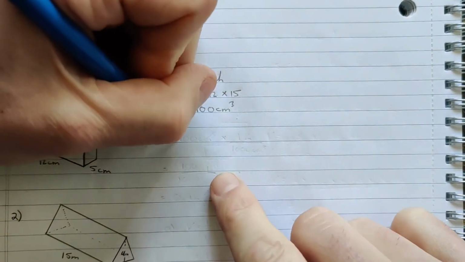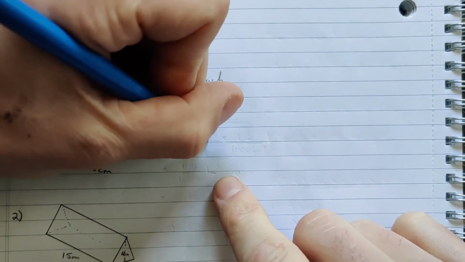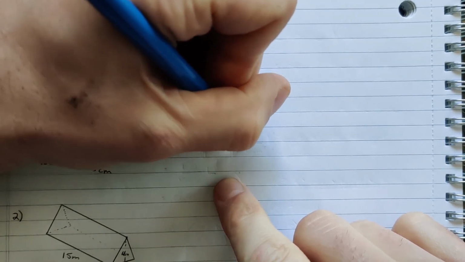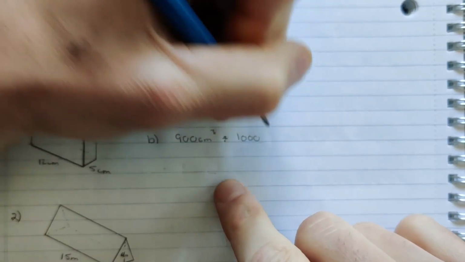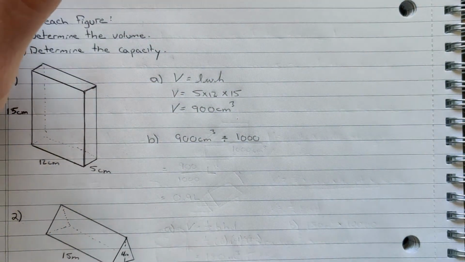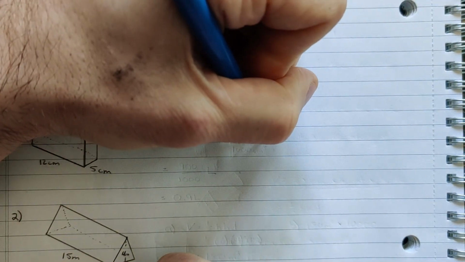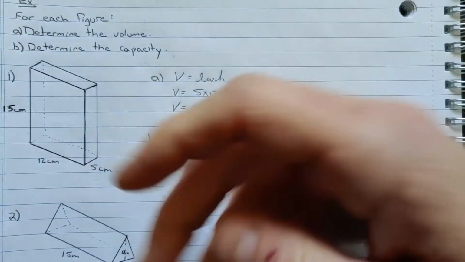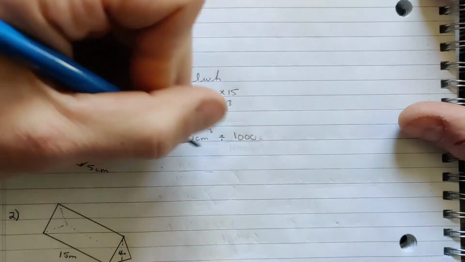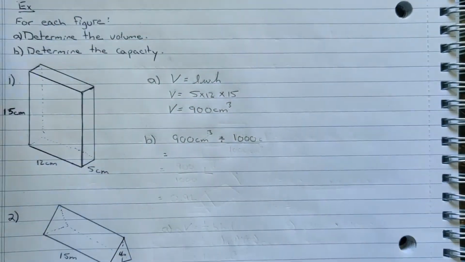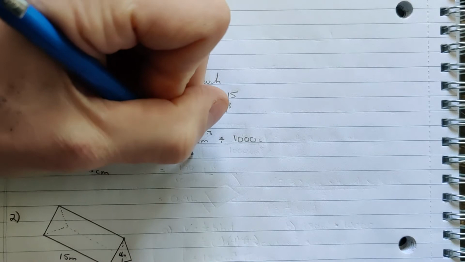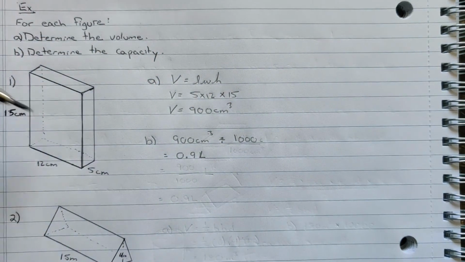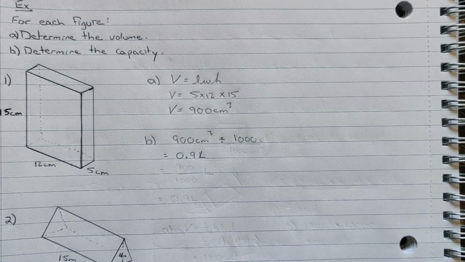I'm going to do 900 centimeters cubed divided by 1,000. And when we do that, 900 divided by 1,000 is going to give me 0.9 liters. So 900 cubic centimeters, 0.9 liters.